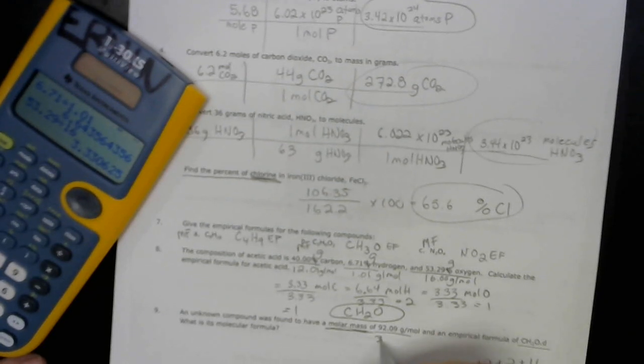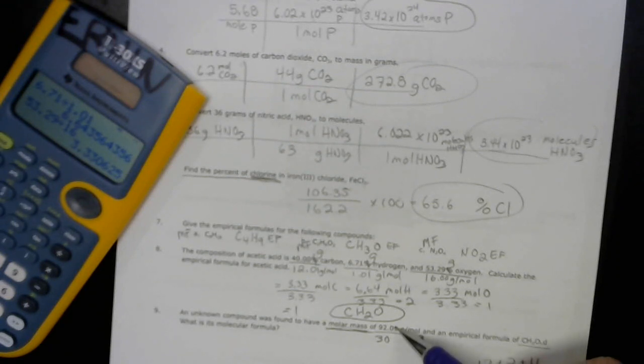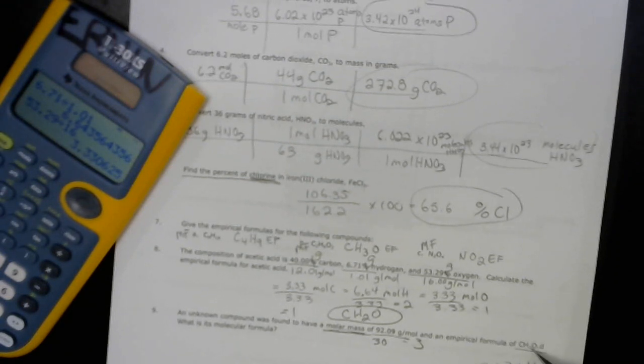And the molecular formula is roughly 3 times bigger. That's all you're doing, is you're comparing the empirical formula size to the molecular formula size. Well, I don't have anything but a mass for this and a formula for this. So I either have to convert this to a formula, you can't, or this to a mass, you can.